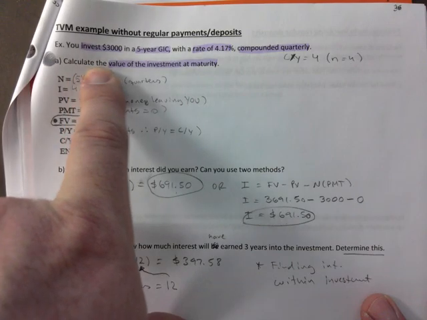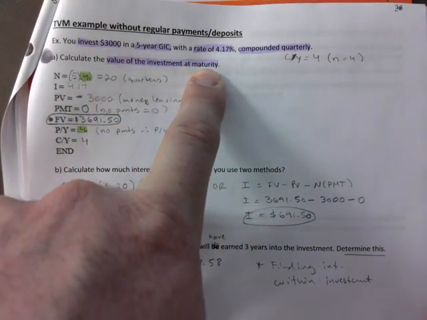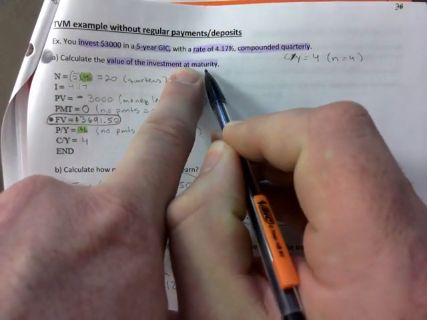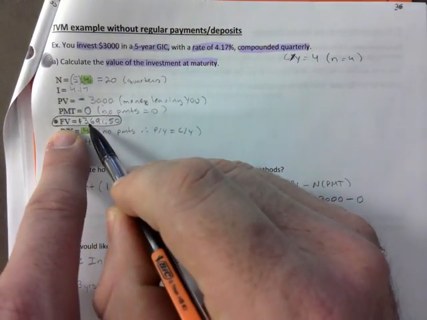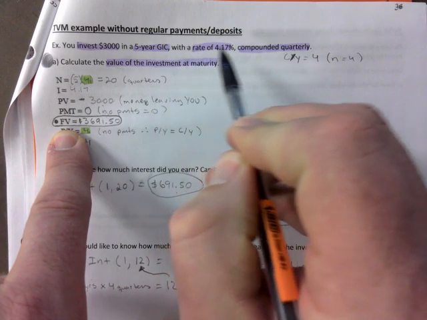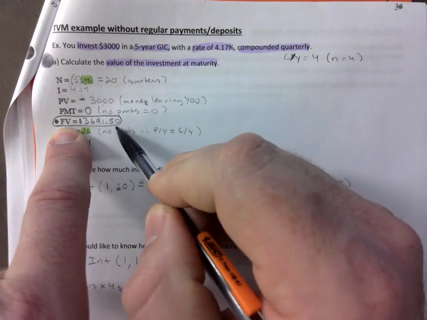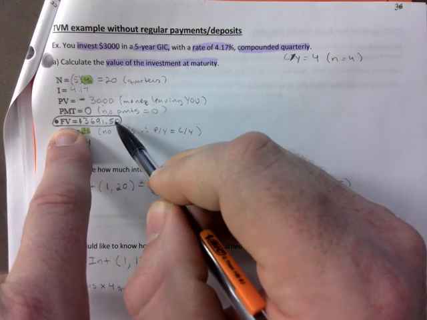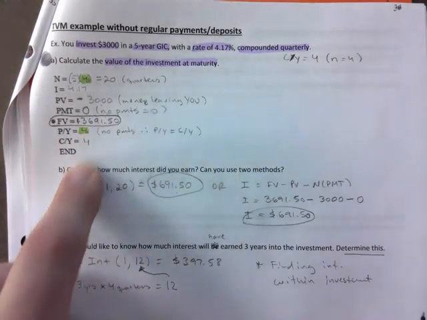So anyways, this asks you to find the value of the investment at maturity. That should tell you, right, that we're asking for future value, right? If this doesn't make sense to you, start filling in what you know, and the future value is the only one left, right? So that's what they're asking for there.